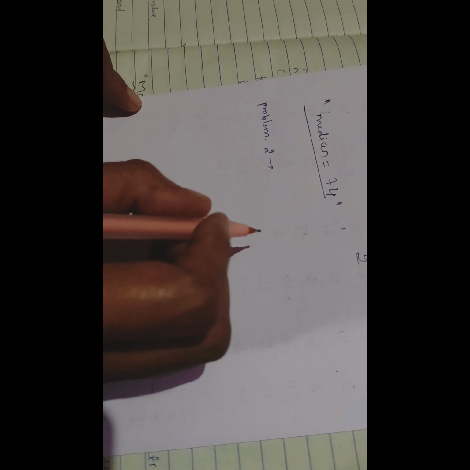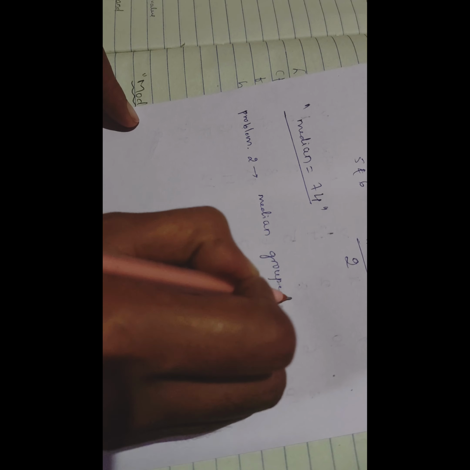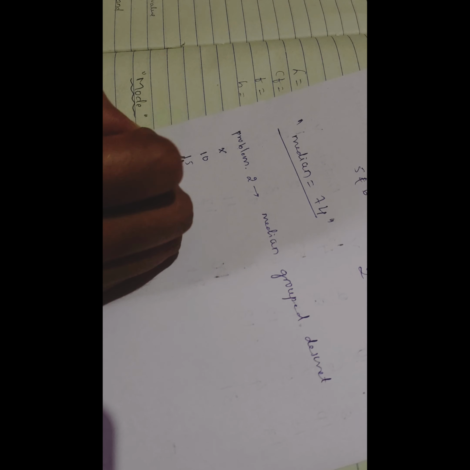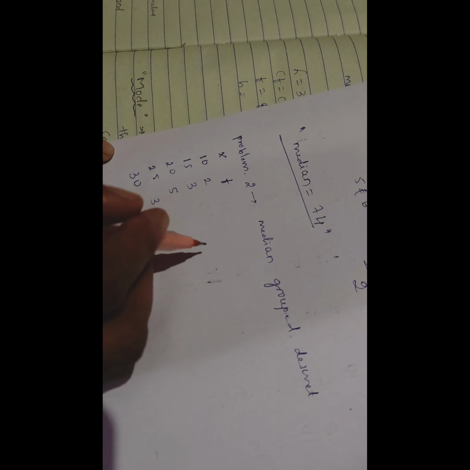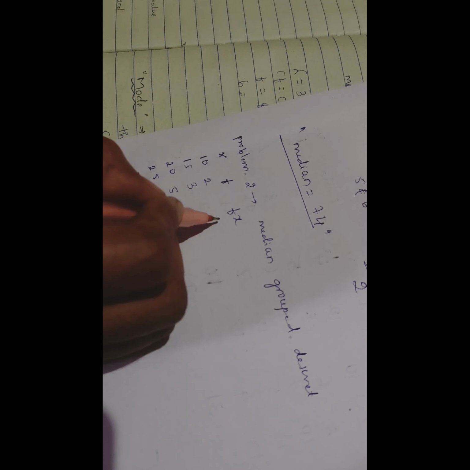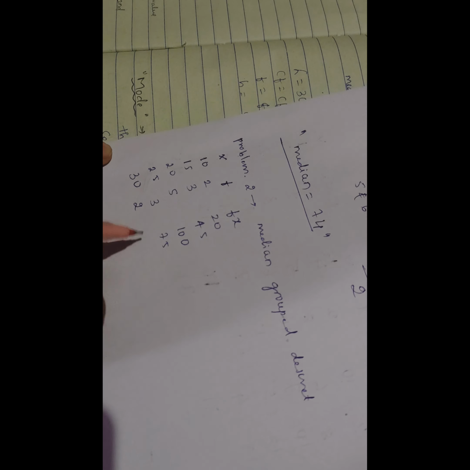So we'll move on to the second problem, which is median for grouped discrete data. They have given us data like X: 10, 15, 20, 25 and 30. For frequency f they have given 2, 3, 5, 3 and 2. We have to calculate f into x, that is frequency into the given data. After calculating we'll get 20, 45, 100, 75 and 60.